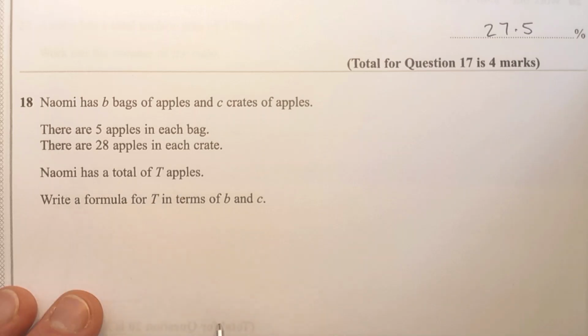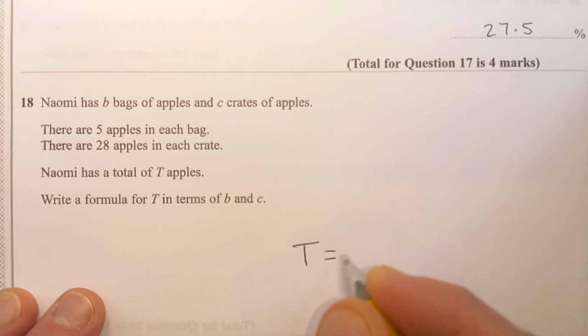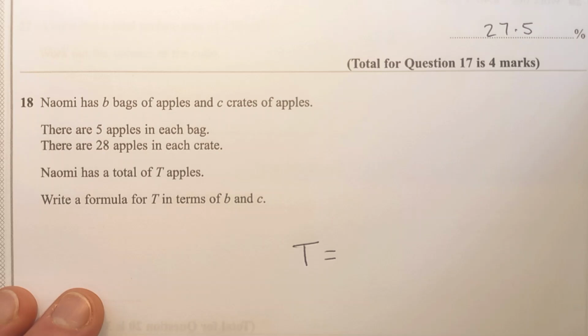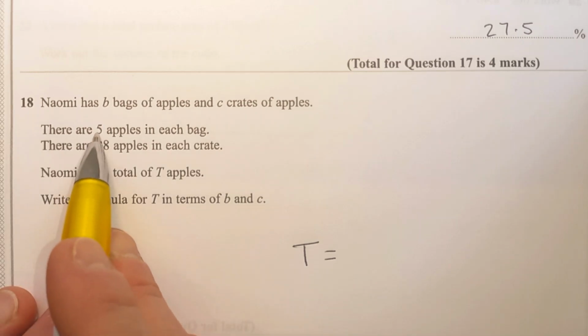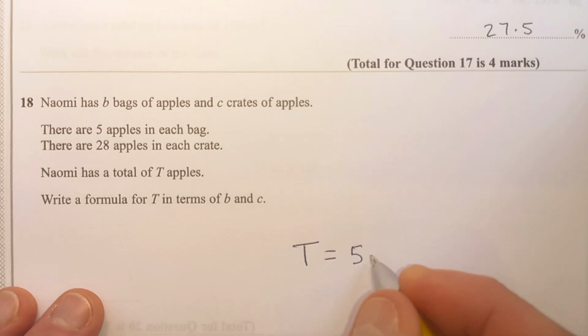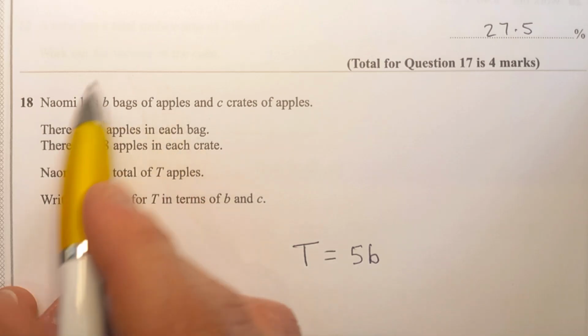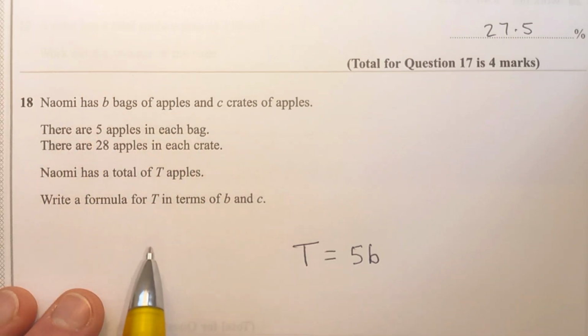And that sounds much more complicated than it is. So write a formula for T. So in other words, the total number of apples is going to be T equals something. Okay, well, we've got 5 apples in each bag. And we've got B bags. So it's going to be 5 times B. Because it's algebra, we don't need to put the times in. We can just put 5B. That's dealt with the 5 apples with the bags.